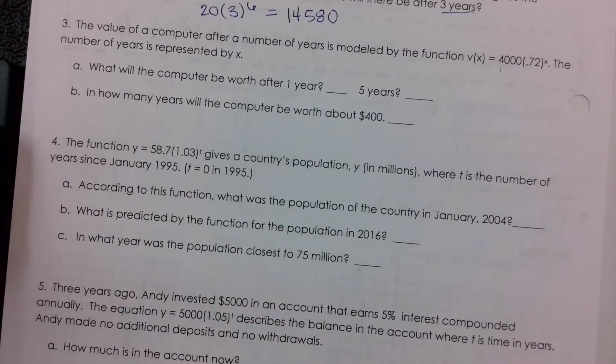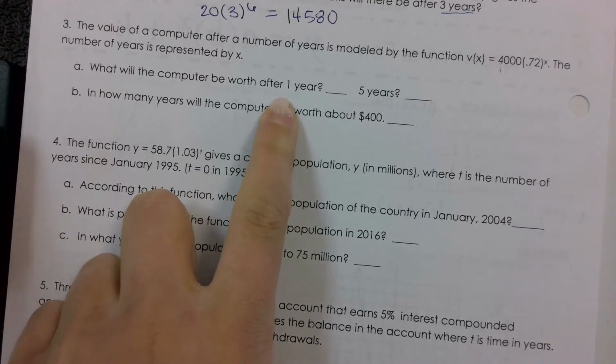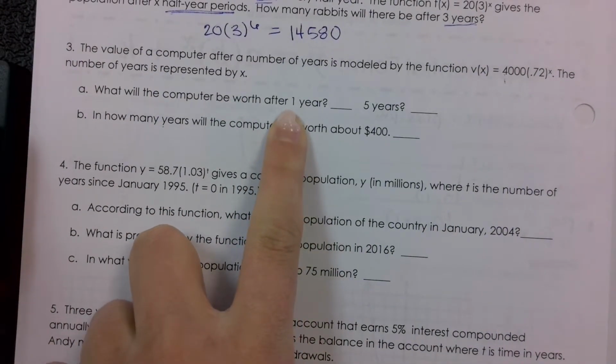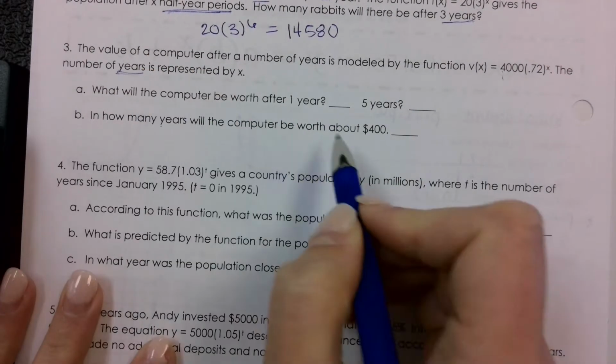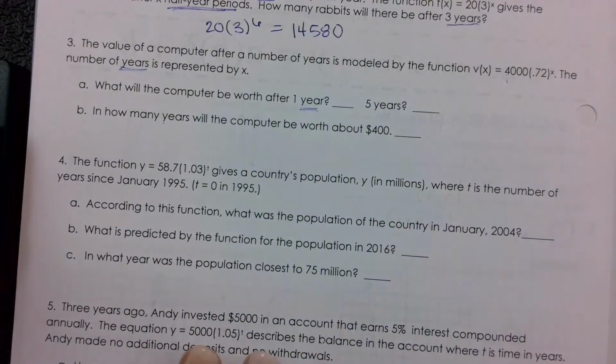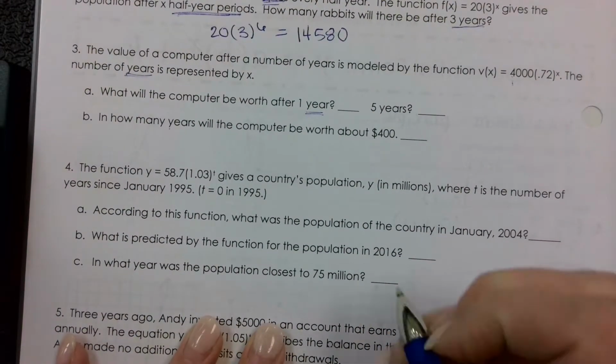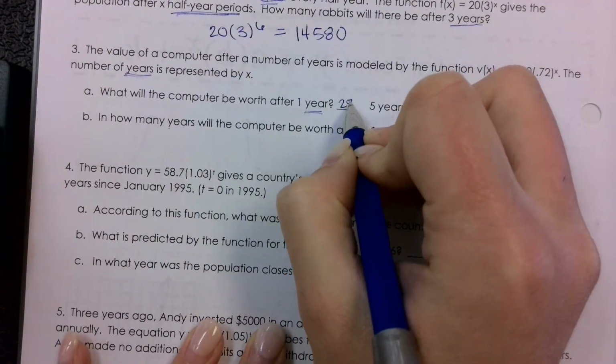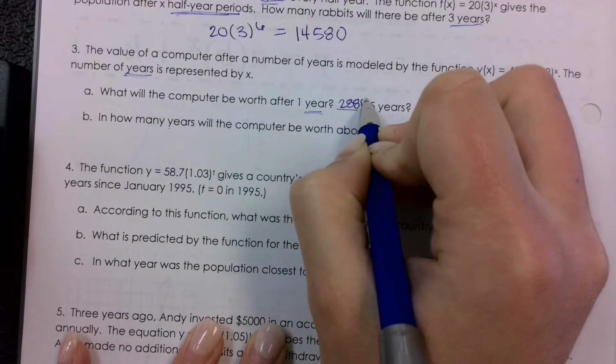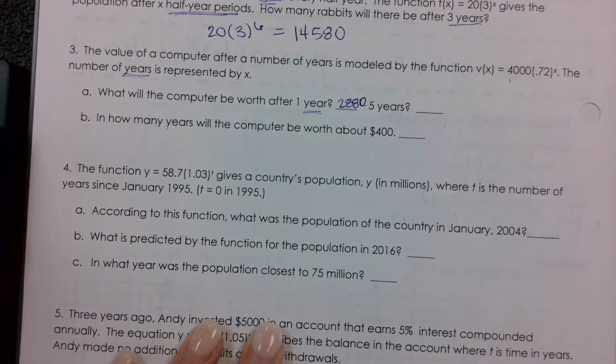It's after X number of years. So what will the computer be worth after 1 year? How are you going to find that out? Where do you plug in 1? Because it's number of years, and we want to know after 1 year. So plug in 1, and what do you get? $2,880. Is that okay? Yeah.